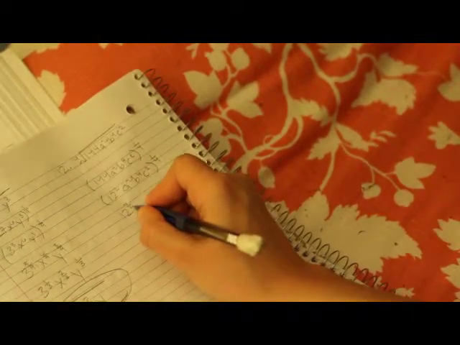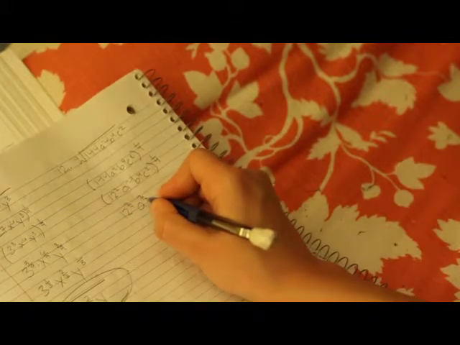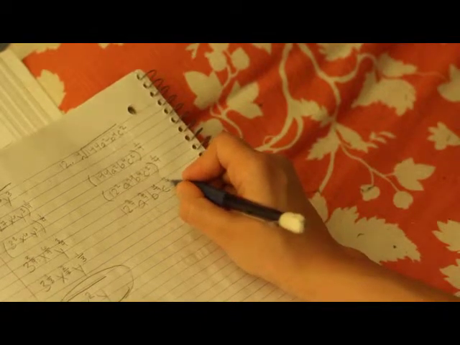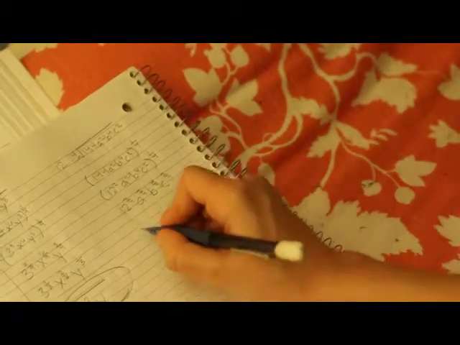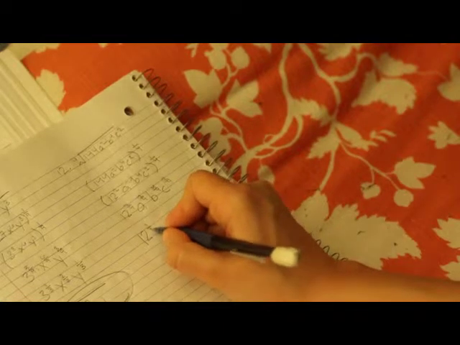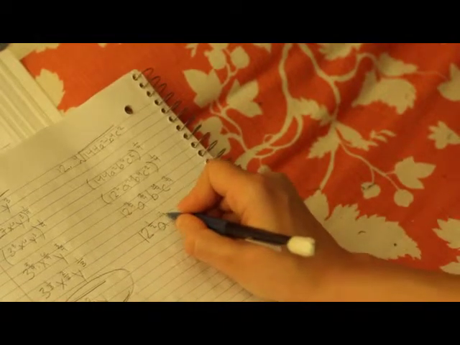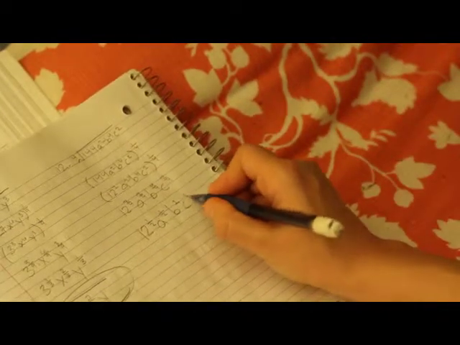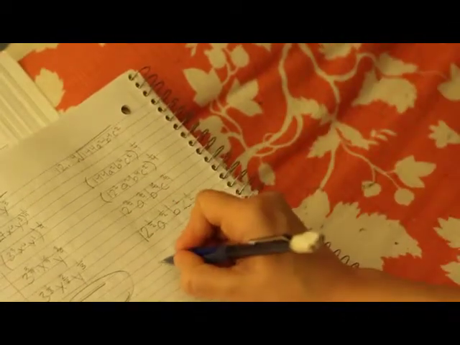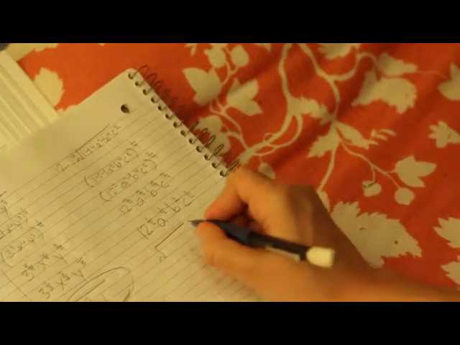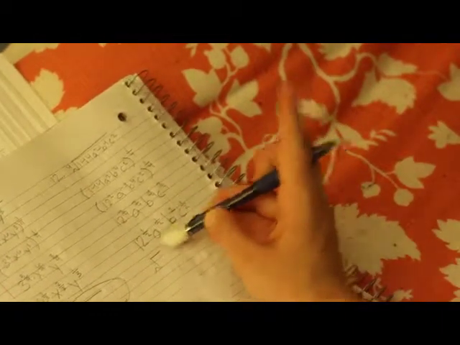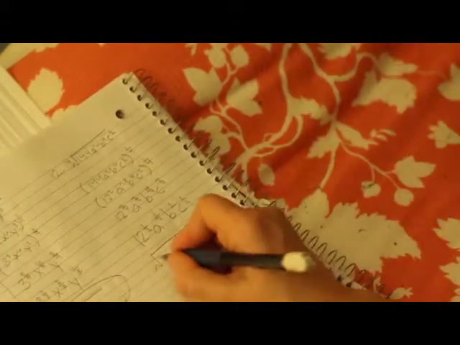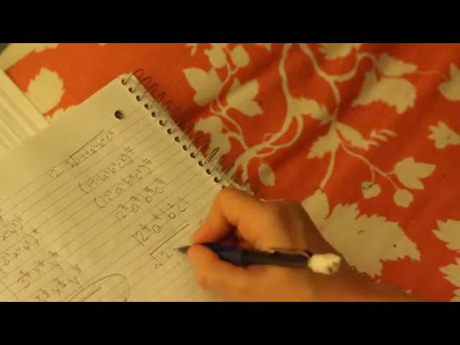12 to the 2/4, a to the 2/4, b to the 4/4. That'll reduce. C to the 2/4. Okay, they're all going to reduce down. 12 to the 1/2, a to the 1/2, b to the 1, c to the 1/2. Okay, they can all live under a square root radical. I'm not going to bother writing the 2 on the index because it's a given. If you don't write anything, it's a square root.